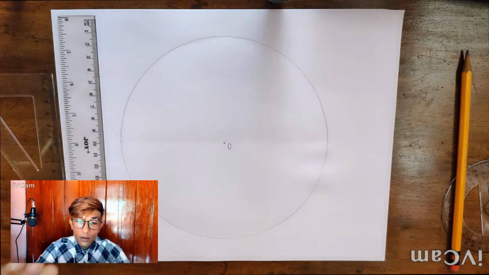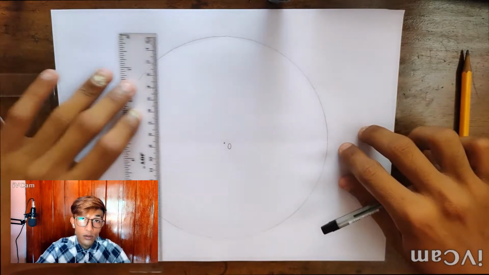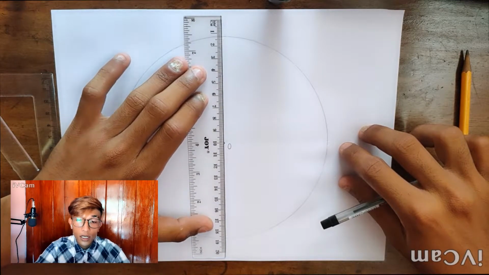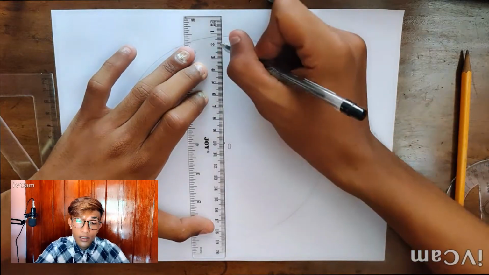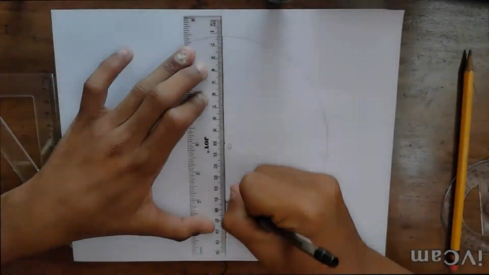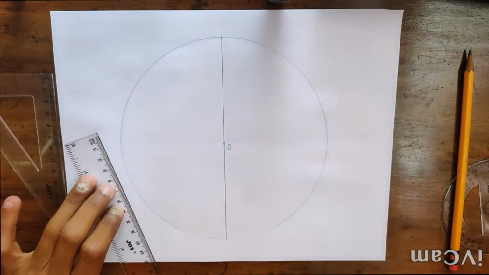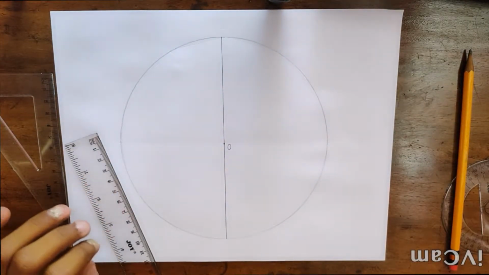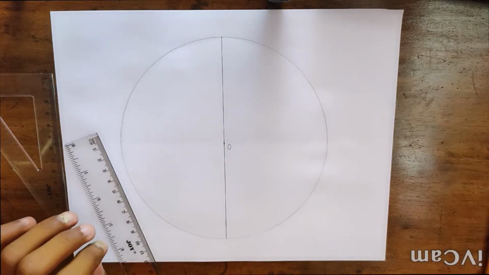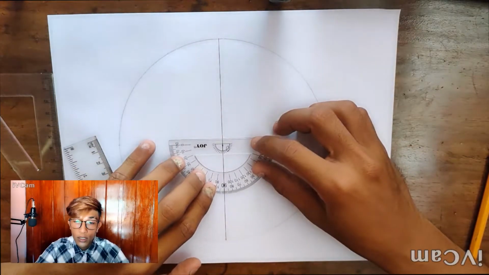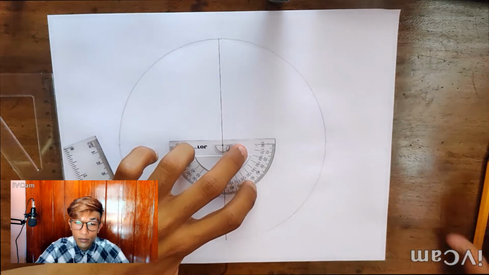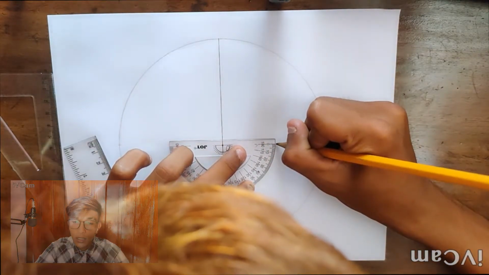And now we will be having to draw two diameters which are perpendicular with each other, which is a horizontal one and a vertical one. Let's make sure that they are perpendicular using our protractor.